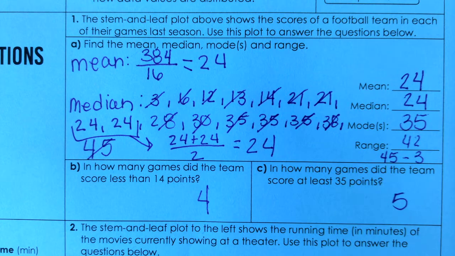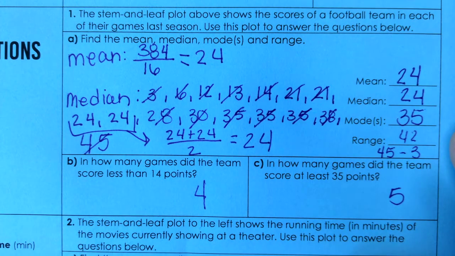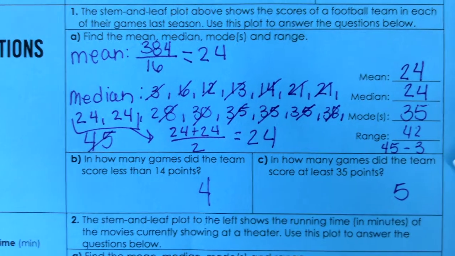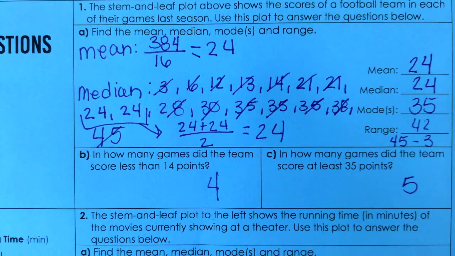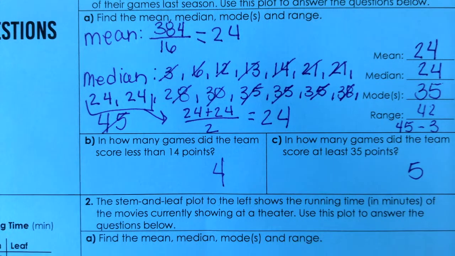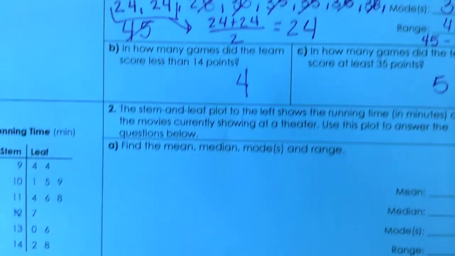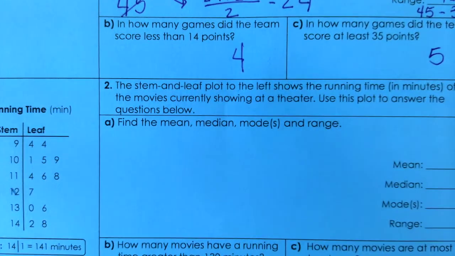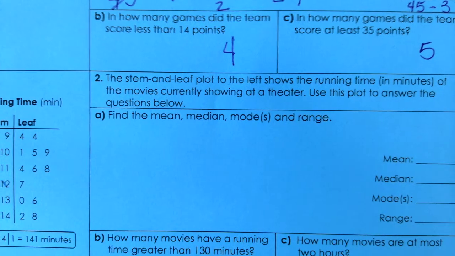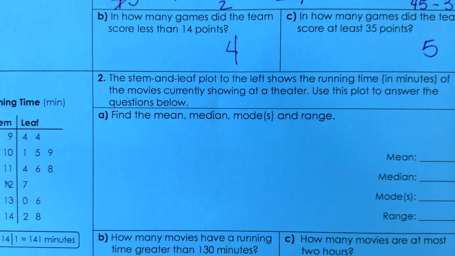Are we good on that? Or do we have questions? Okay, then we're going to look at the stem and leaf plot to the left that shows running time in minutes of the movies currently showing at a theater. Use the plot to answer the questions.